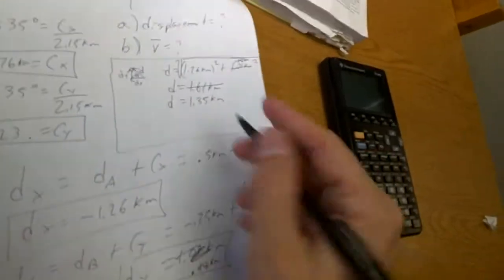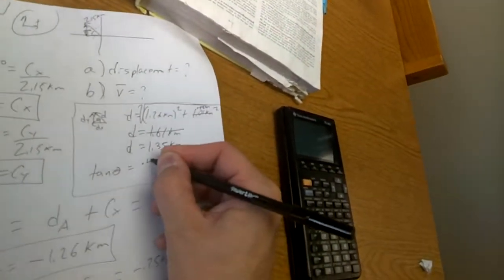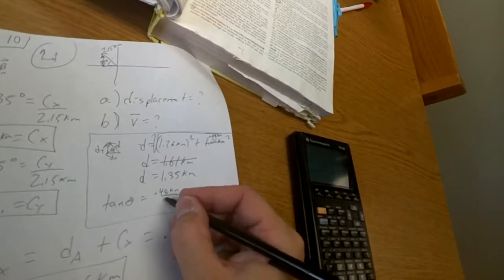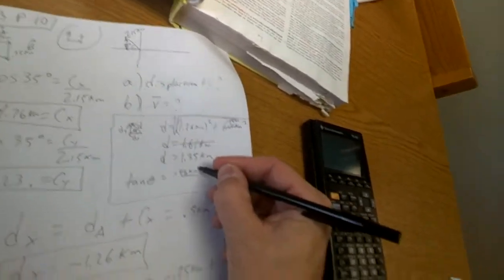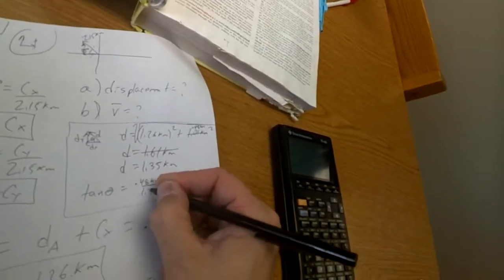Now we need to get our angle. So tan theta equals the opposite, which is our dy, 0.48 kilometers, over our adjacent, which is, let's double check here, opposite dy. So there's our dy over adjacent, which is our dx, 1.26.